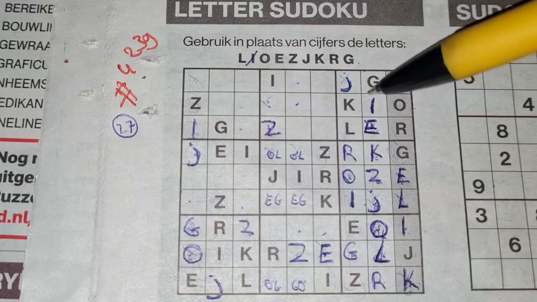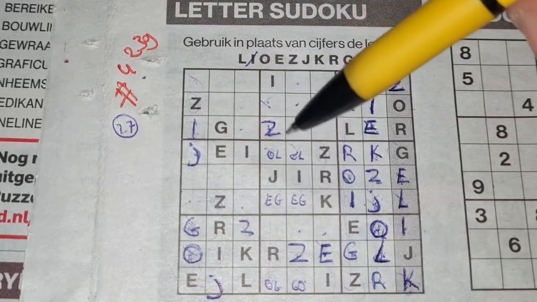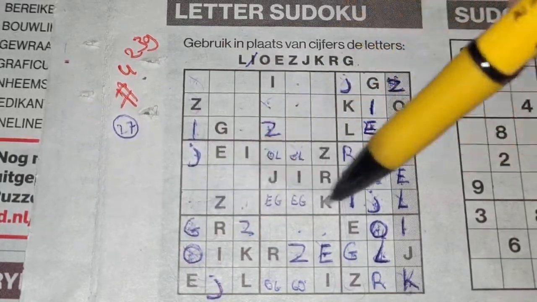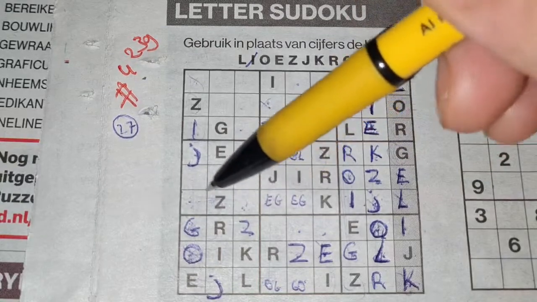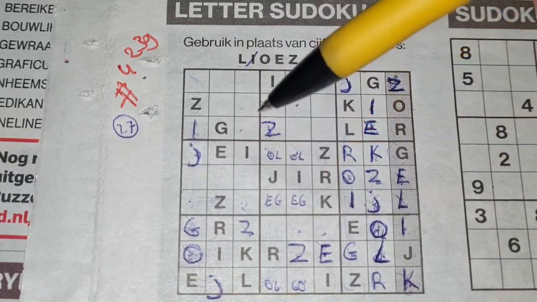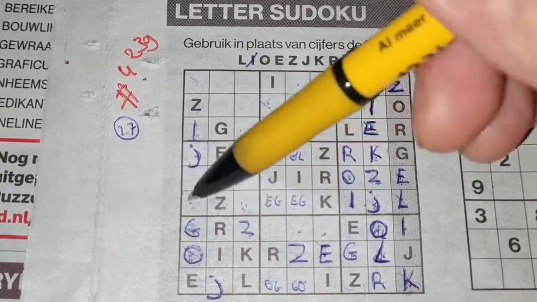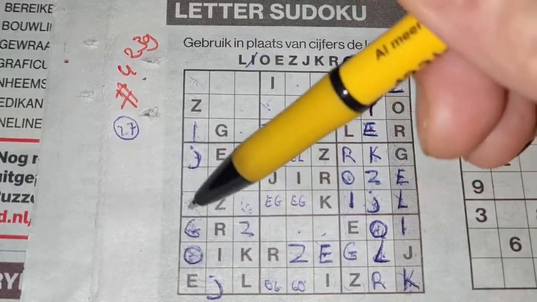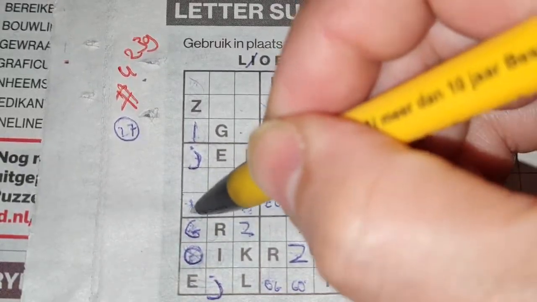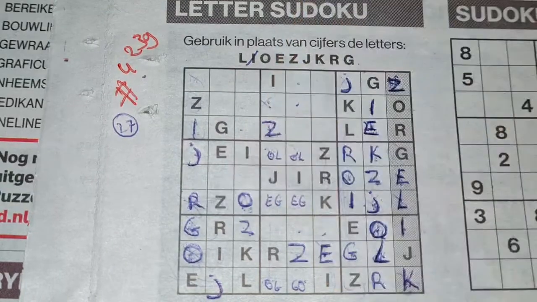How about these two missing letters in this row? The O is missing and the R is missing. O and R. We have an O there, no O there. O should be here and the R goes there.